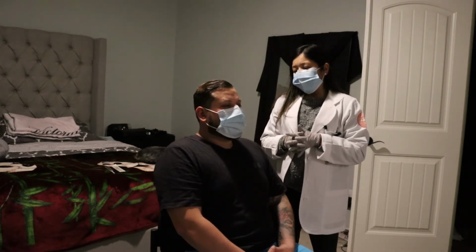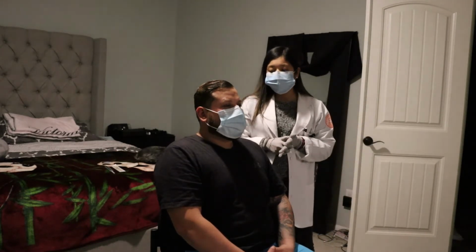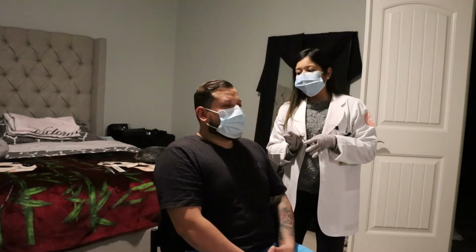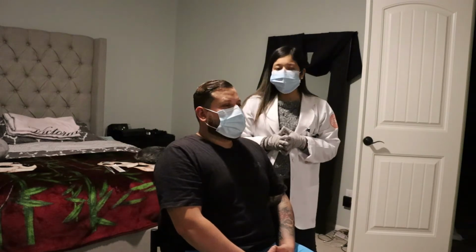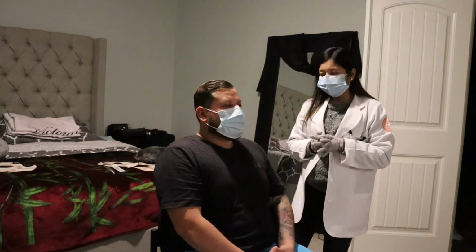I would assess for any redness or any bulging. I would also look for the cone of light. In the right ear, it should be at a 5 o'clock position, and the left ear, it should be at about a 7 o'clock position.